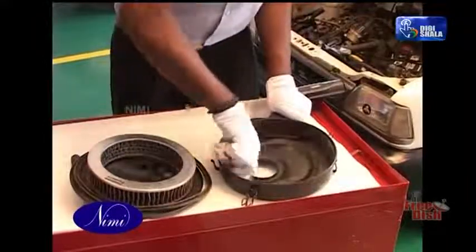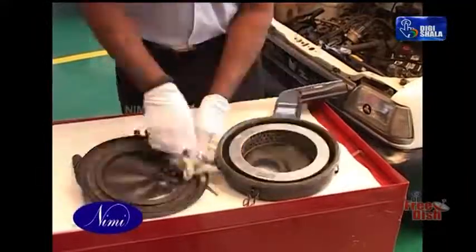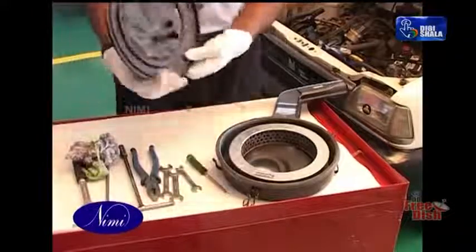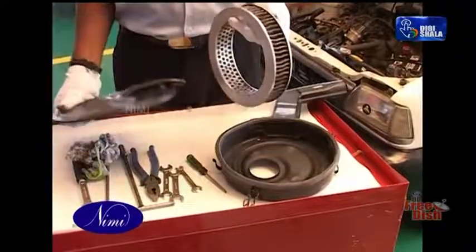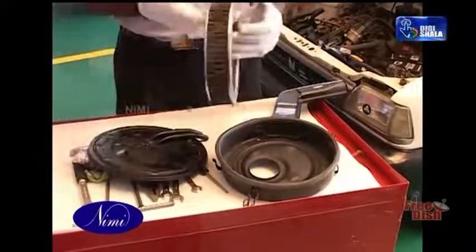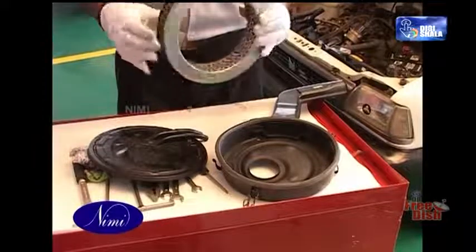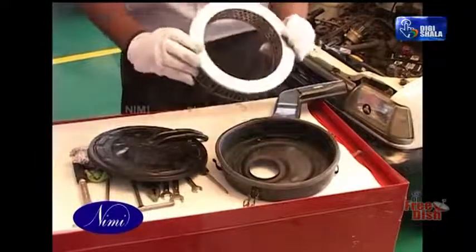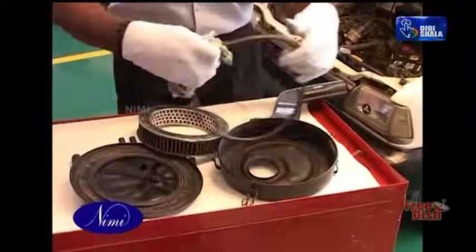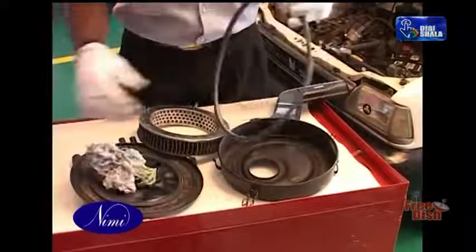Clean the air cleaner housing and cover with the cloth. Inspect the filter element. If it is clogged, replace the same. Check visually the cleaned element for puncture or damage. Discard if it is found punctured or damaged. Check the plastic or rubber ring for smoothness, which acts as a gasket.